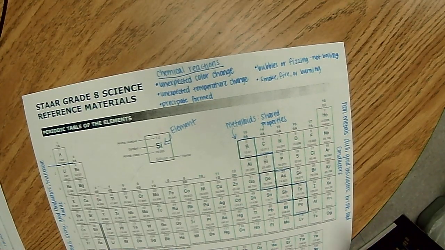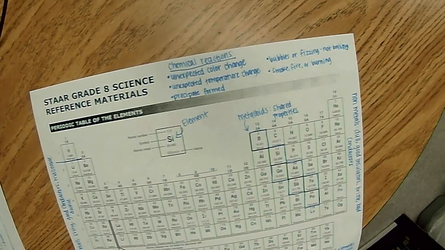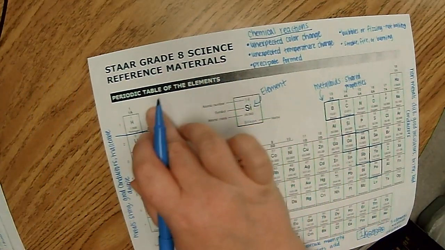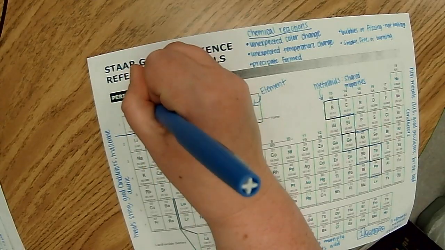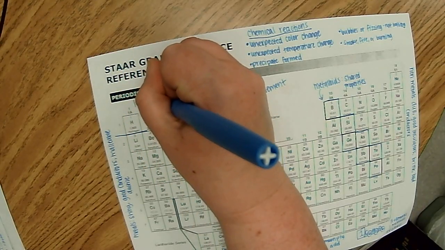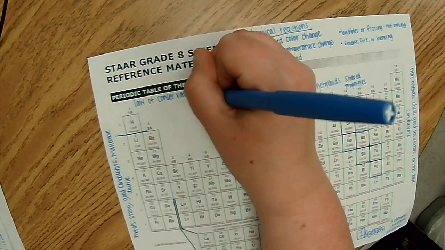Okay, now when we have a chemical reaction, we're going to use the law of conservation of mass to help us with that. So I'm going to move right over here to this blank space. I'm going to write the law of conservation of mass.